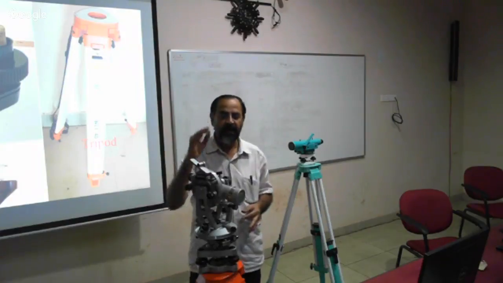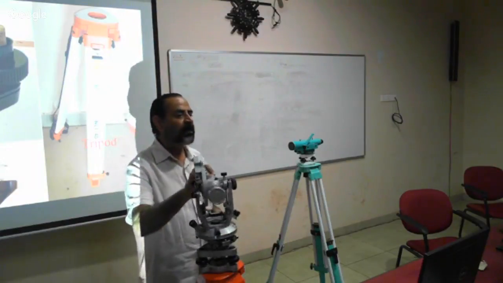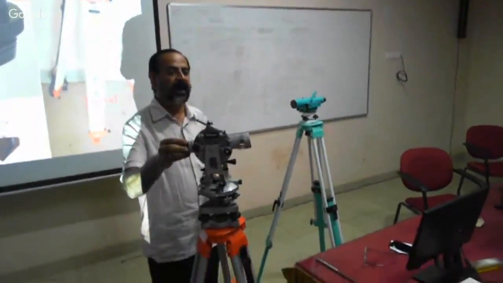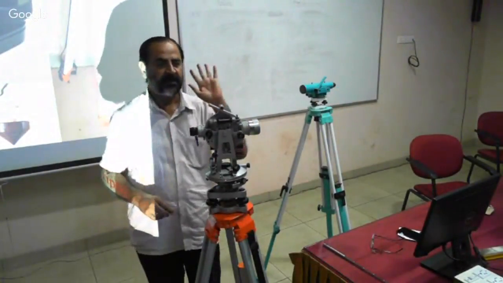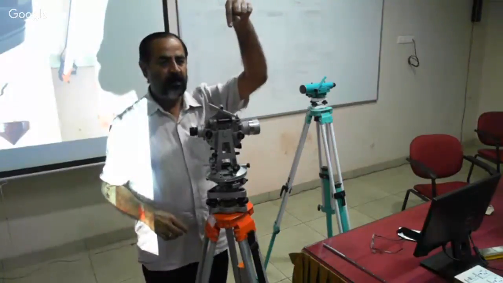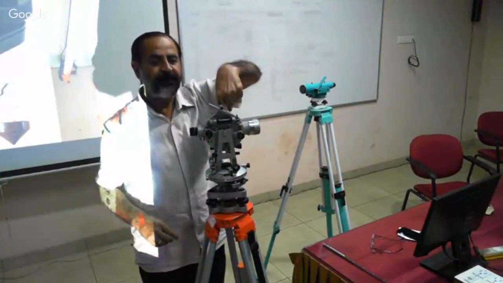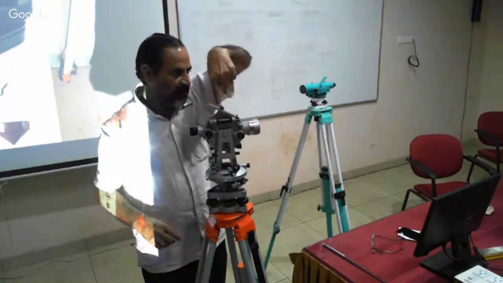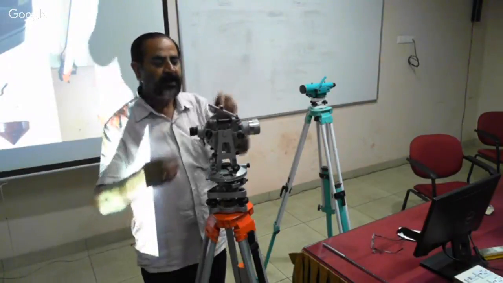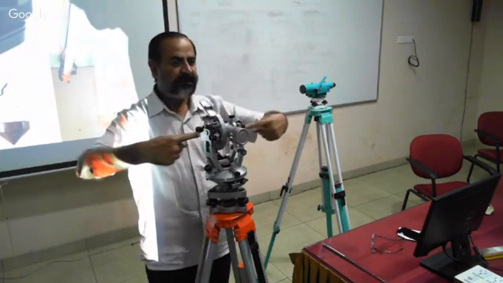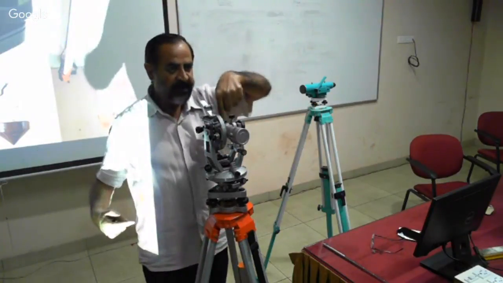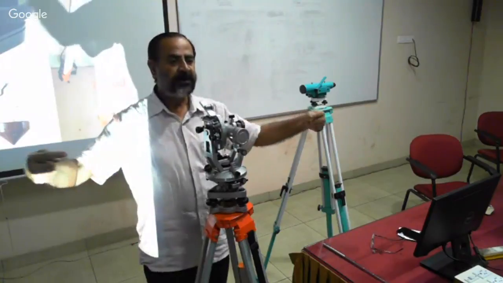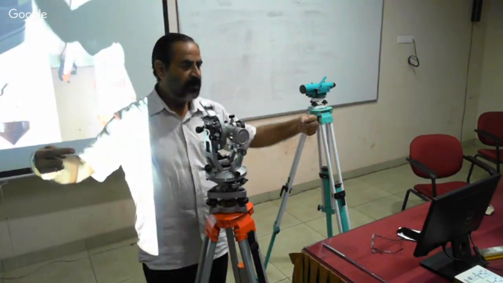Similarly, the theodolite also has fundamental lines. Now please understand: the vertical axis, the horizontal axis, isn't it?